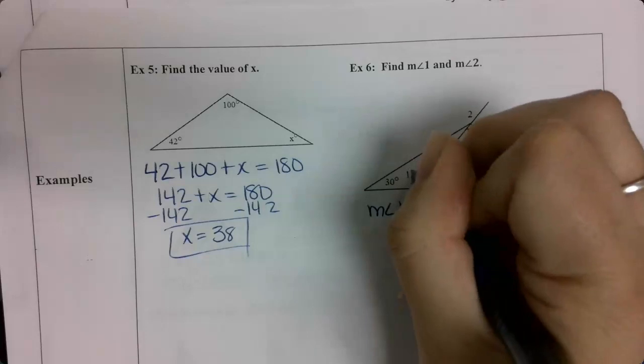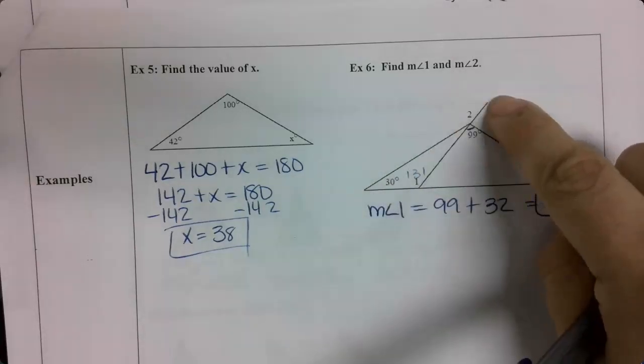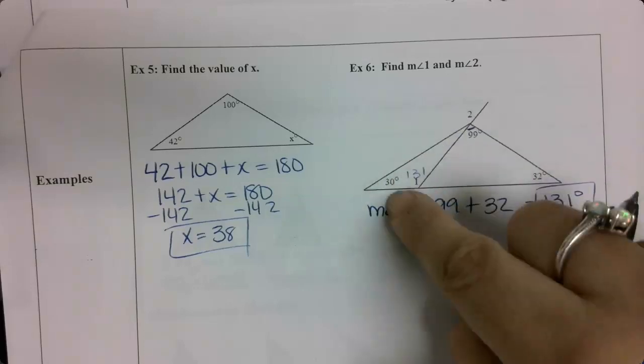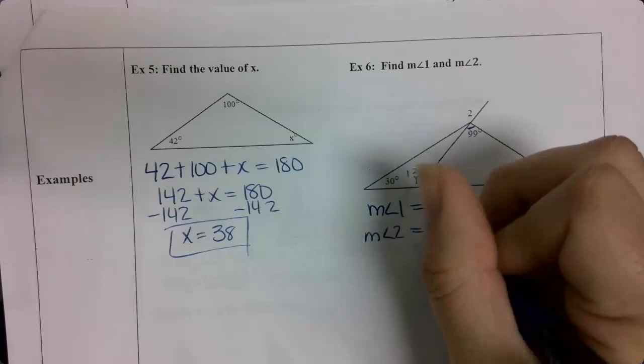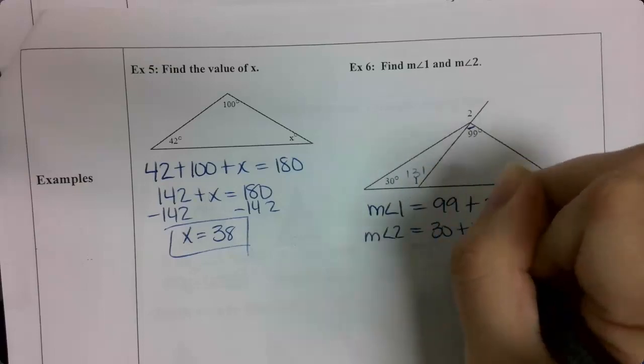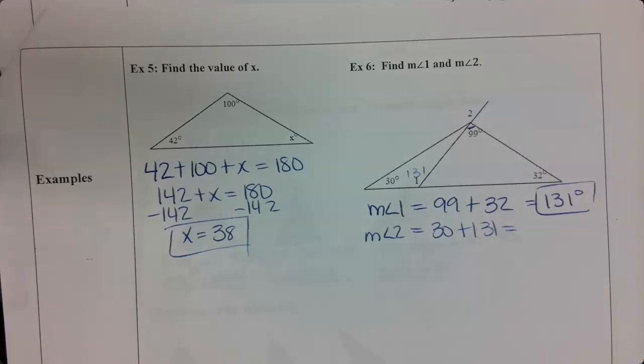Okay, so I know this angle right here is 131. And then I want to find angle 2, which is an exterior angle to this second triangle. So then I just want to add the 30 and 131 together. And then what do I get there?